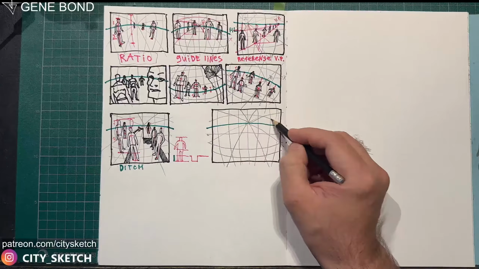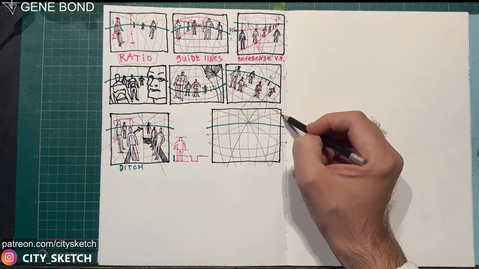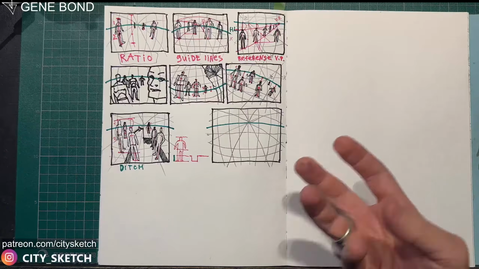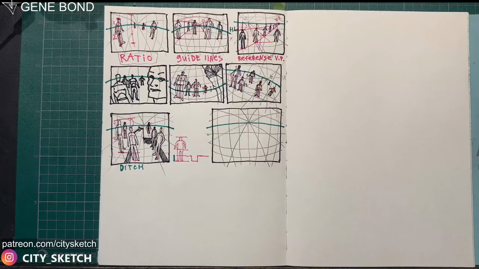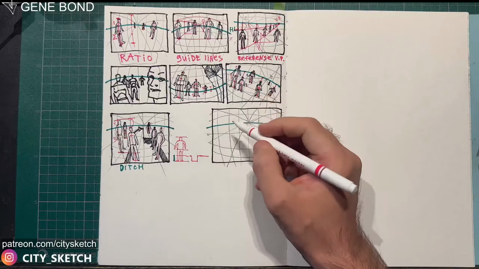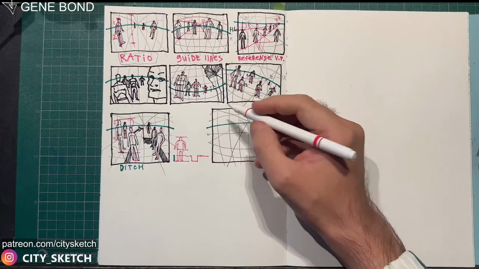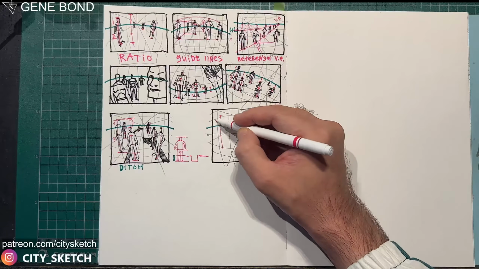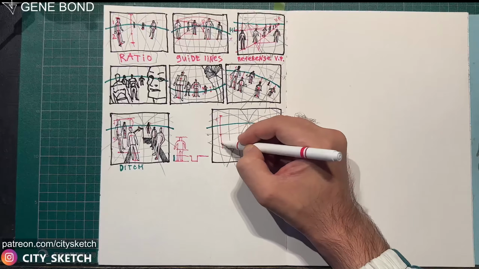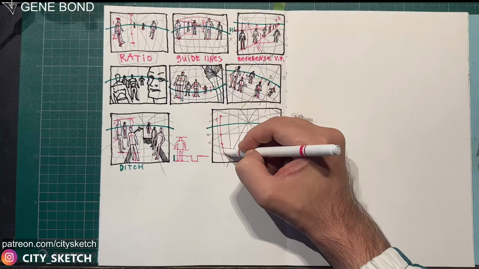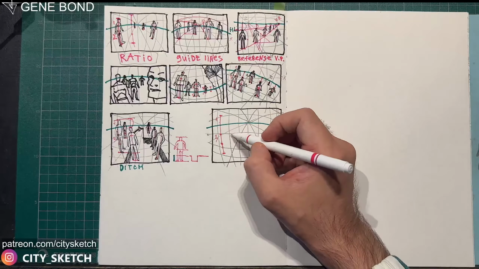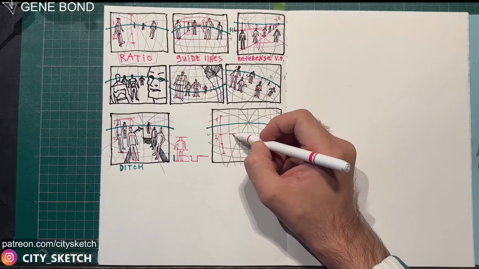So then you will be really better at drawing because now you improve, and this will feel easier later. So let's say again, let's do the same ratio, 1 and 3.